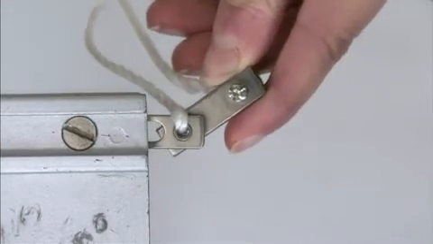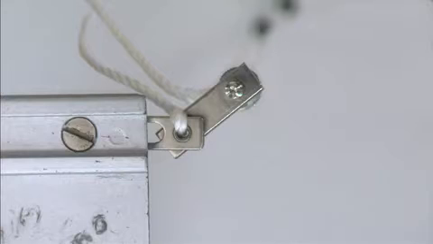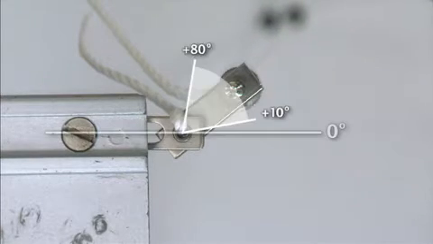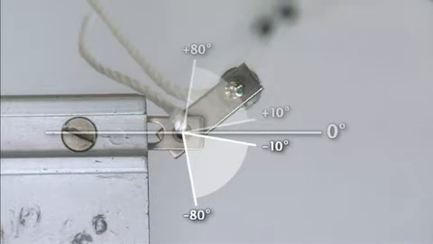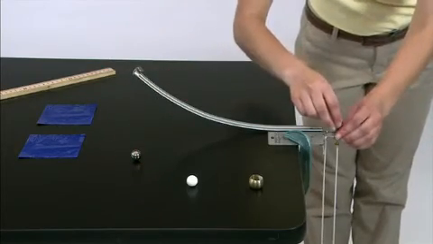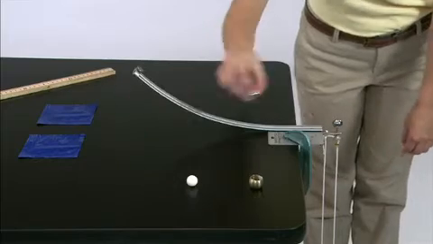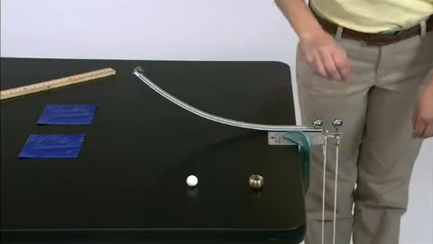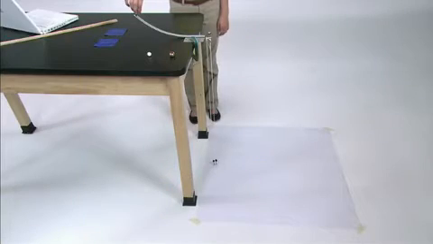Angle the T-support bar counterclockwise or clockwise from straight out, so the incident ball will strike the target ball at an angle of between 10 and 80 degrees, or between -10 and -80 degrees. Place the steel target ball on the tee, and place the incident ball on the track beside it. Adjust the height of the tee so the two balls are level. Then, with the target ball still on the tee, release the incident ball from the top of the ramp.